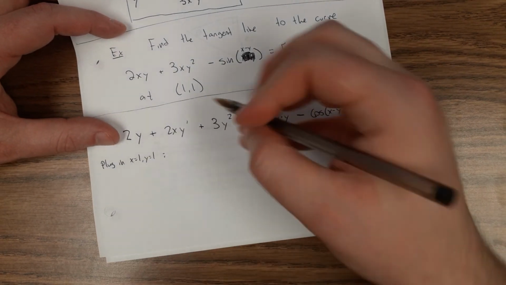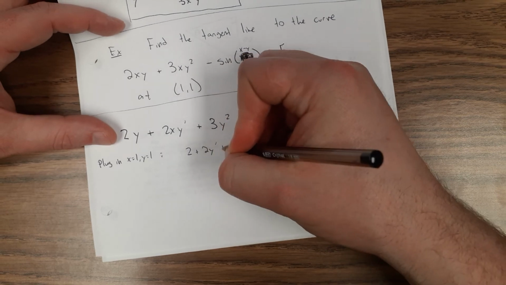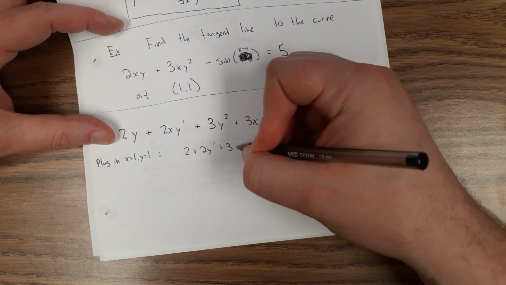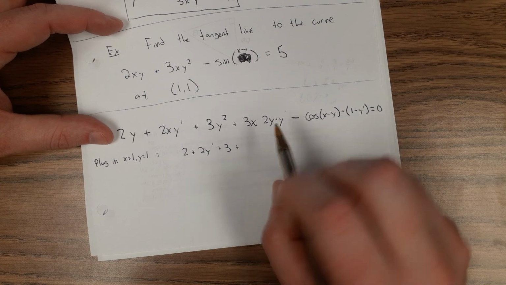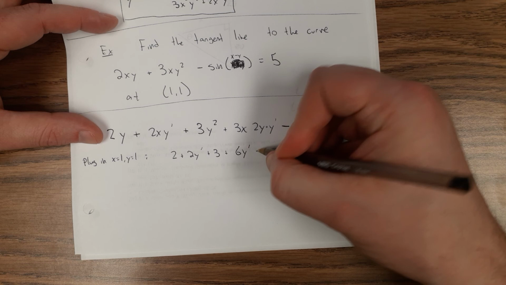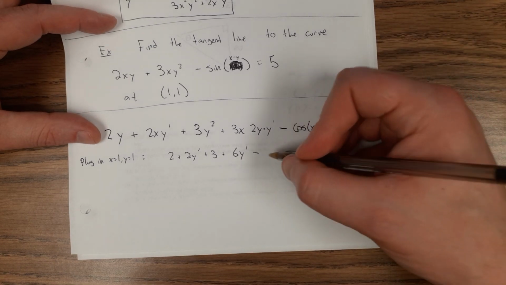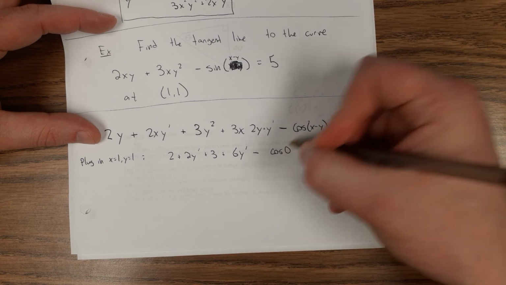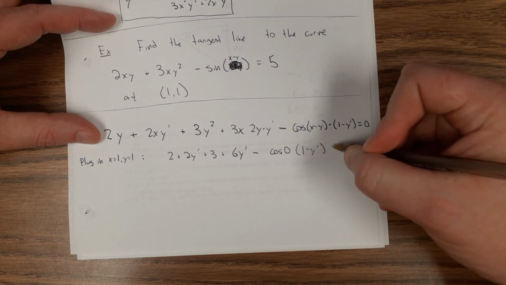So this just turns into 2 plus 2y prime plus 3 times 2, so 6y prime, minus, okay, x is 1 and y is 1, so this would be cosine of 0 times 1 minus y prime.